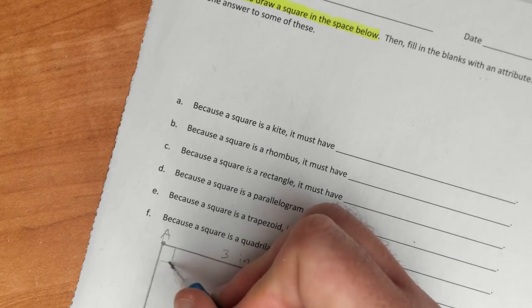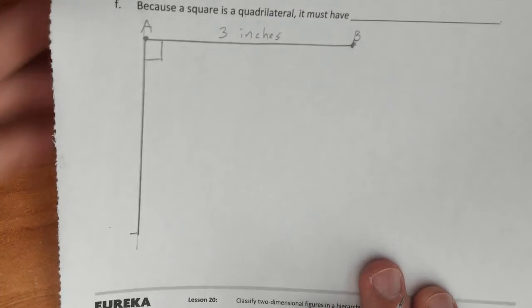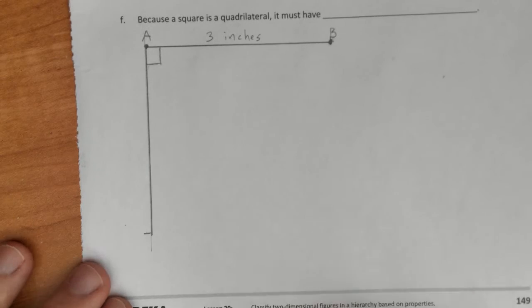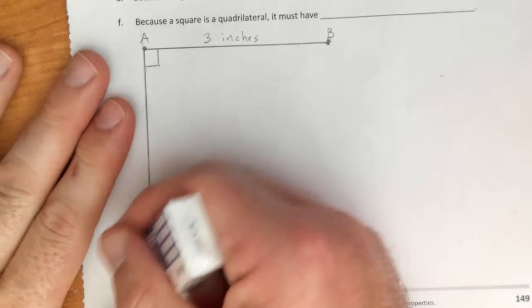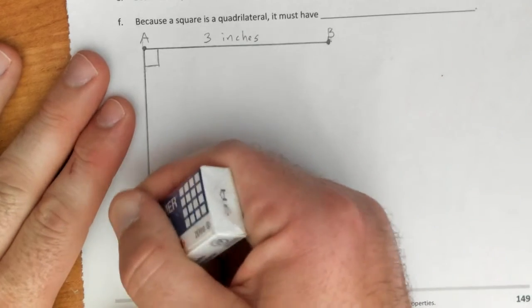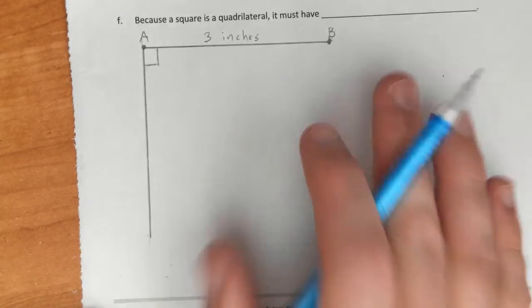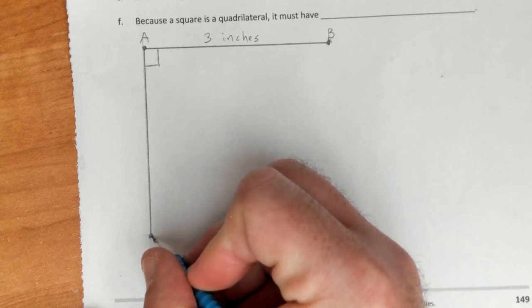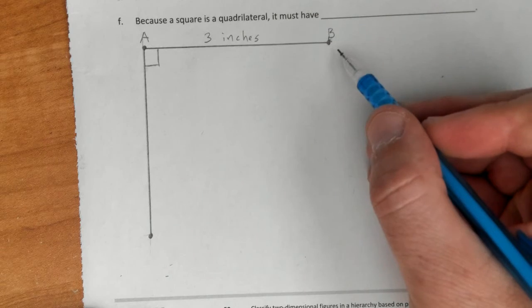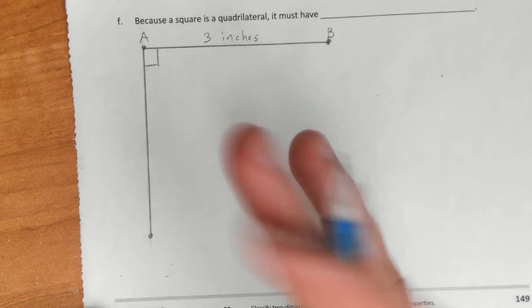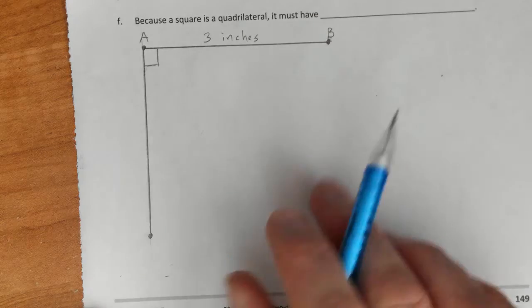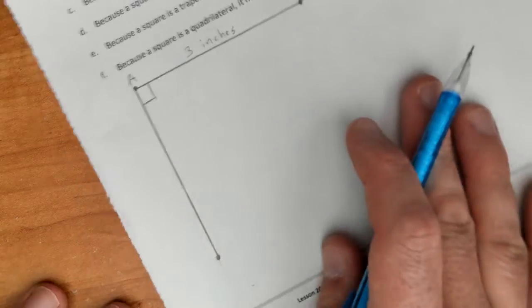And I'll put one of my little corner boxes in here to show that that's 90 degrees. So we've got 2 sides so far. They're both exactly 3 inches. I'll erase this little extra bit. Don't need it. Now I've got 2 options. I can work from this point or this point. Doesn't really matter. I need to measure a 90-degree angle again. So I'll go from this point.